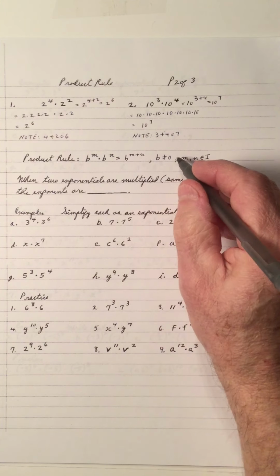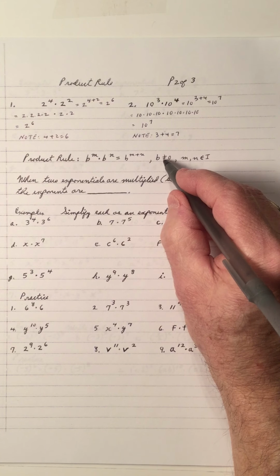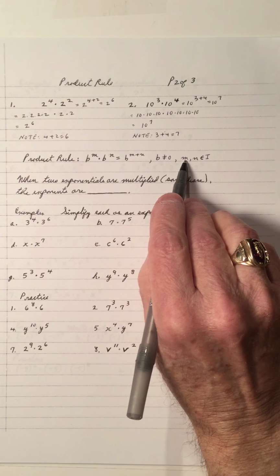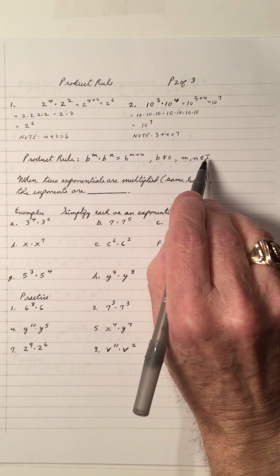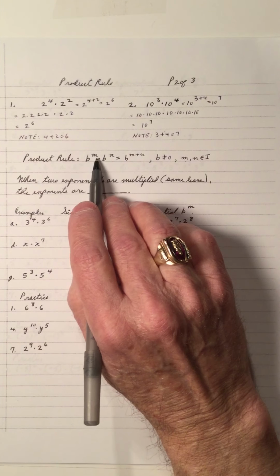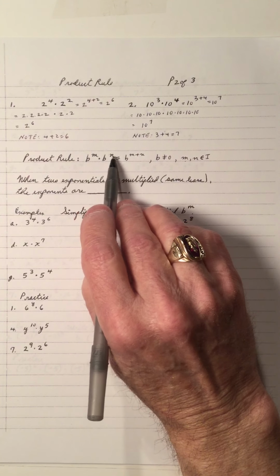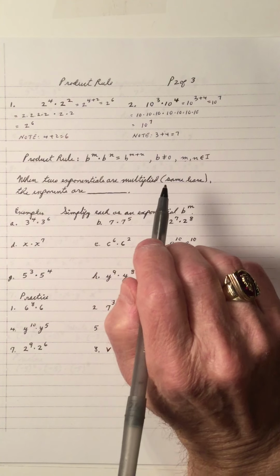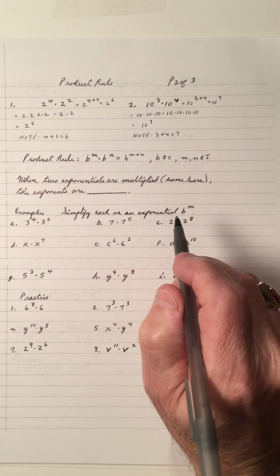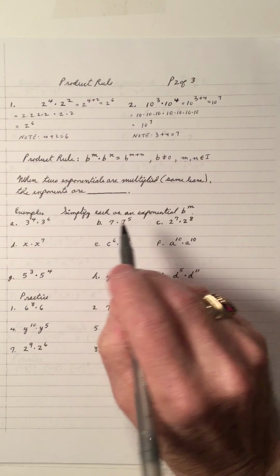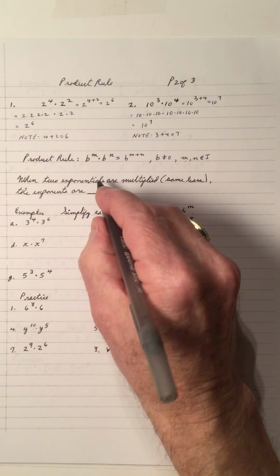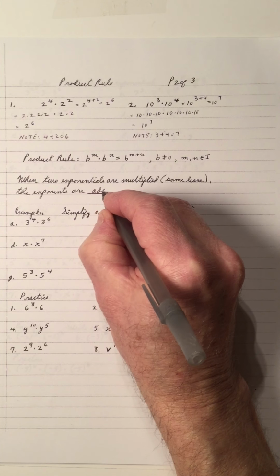And notice that the base, I stressed in the beginning, we do not want the base to be 0. And we're dealing with m and n belonging to the integers. We're not talking about fractions or irrational numbers or anything. Just the exponents are integers. That is, they are 0, 1, 2, 3, 4, etc. Negative 1, negative 2, negative 3, negative 4, etc. When two exponentials are multiplied with the same base, the exponents are added.